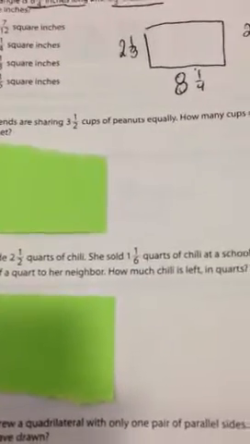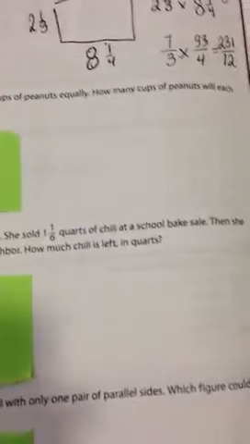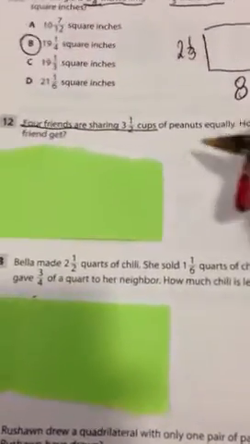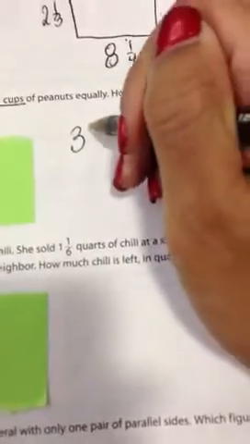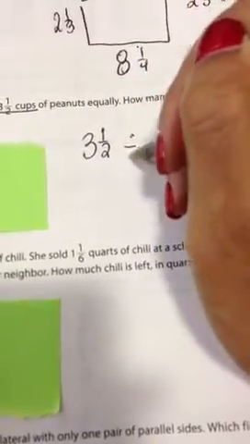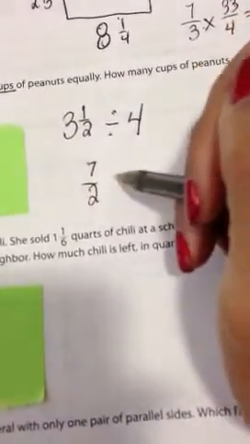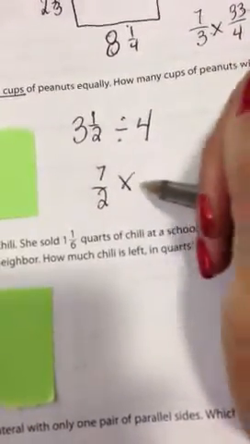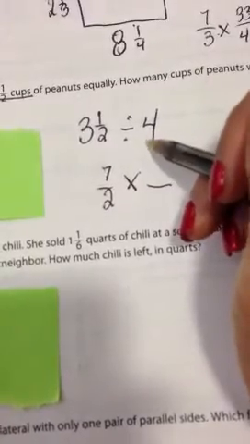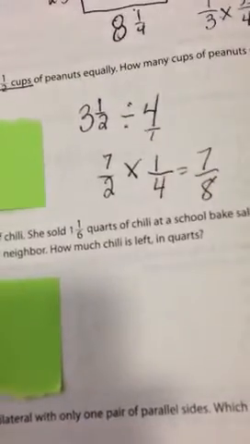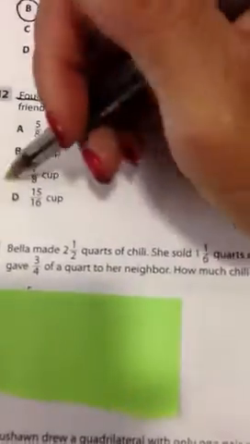4 friends are sharing 3 1/2 cups of peanuts equally. How many cups will each friend get? So it's 4 friends sharing 3 1/2 cups. That's division. So I'm doing 3 1/2 divided by 4. 7 halves. Remember, we have to turn this to times. And this gets flipped around. So instead of 4/1, it becomes 1/4. So I get 7/8. Every kid will get 7/8 cups. There it is. See.